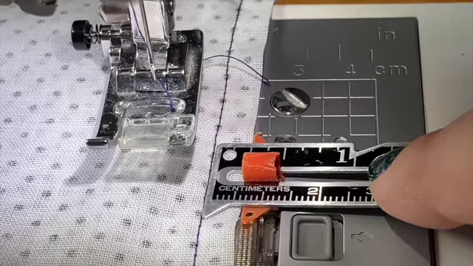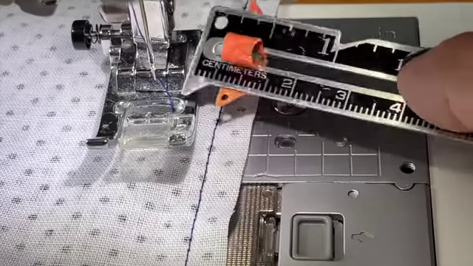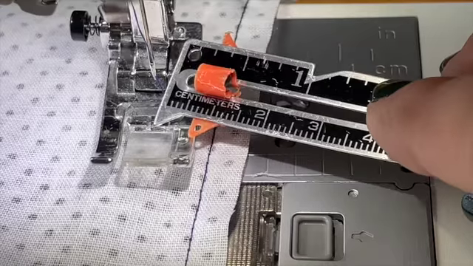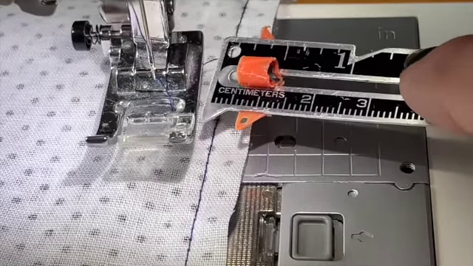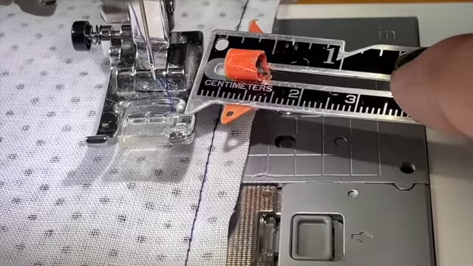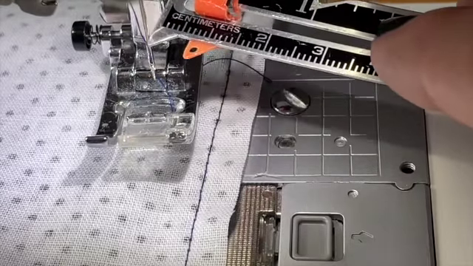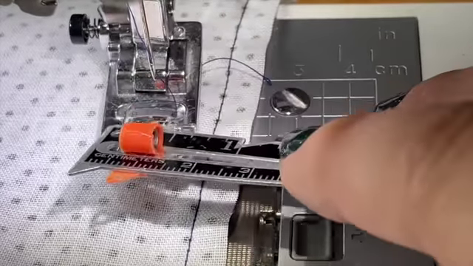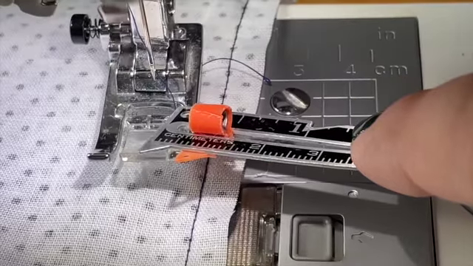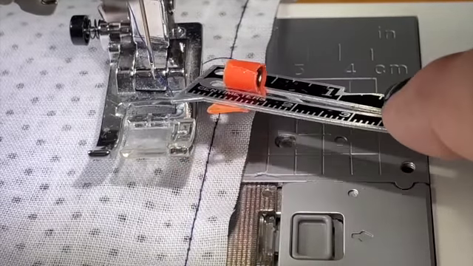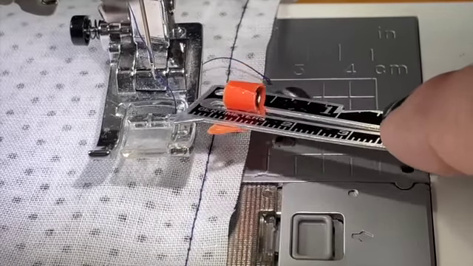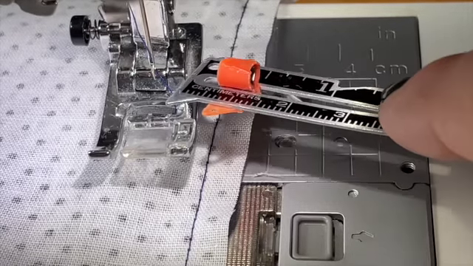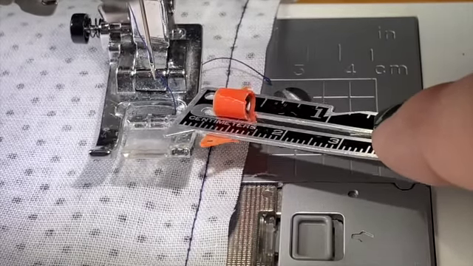As I said, if you've got a mechanical, generally the needle goes into the central position and it's on the edge of the foot. If you haven't got a way to put your needle in the central position, it will stay on the left, but it's on the edge of the foot. So it just depends on the machine that you've got. So have an experiment and see where it ends up.